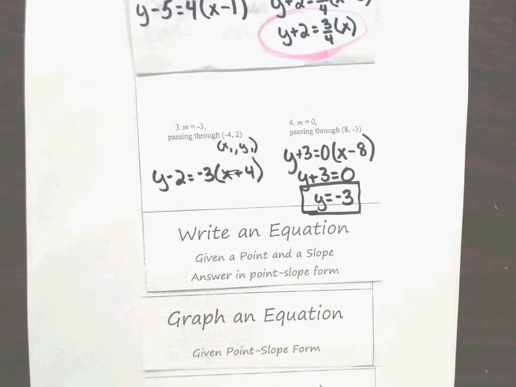That will be the acceptable answer on Math Excel, not y plus 3 equals 0. Right, you can't include the 0 as your slope. Okay? What type of line is this? If you have a slope of 0, very similar to the opener, is that a vertical line or a horizontal line? It's a horizontal line. Okay?